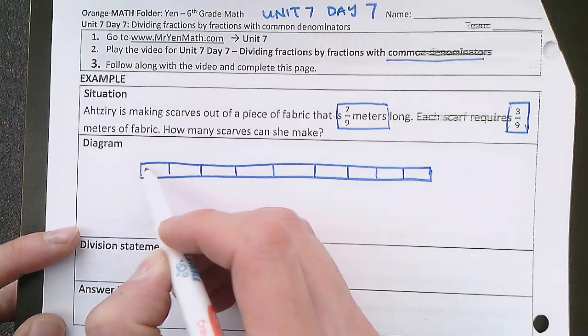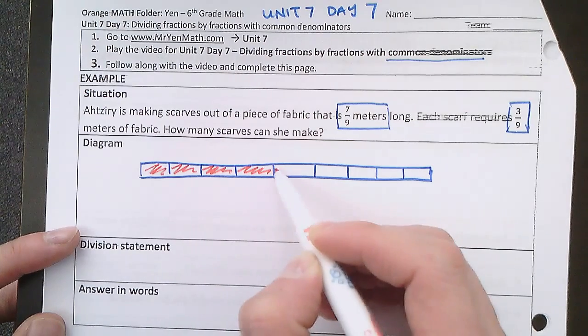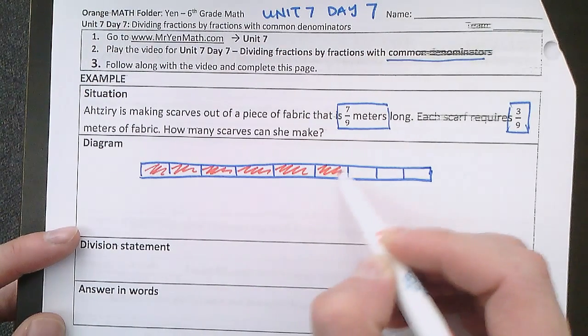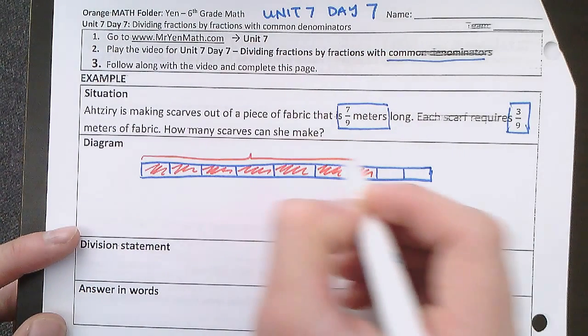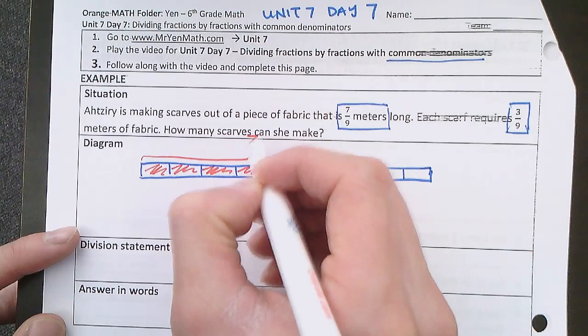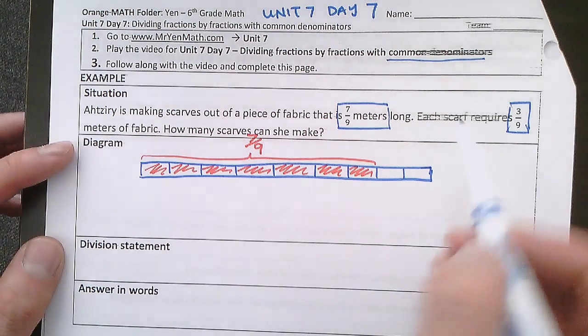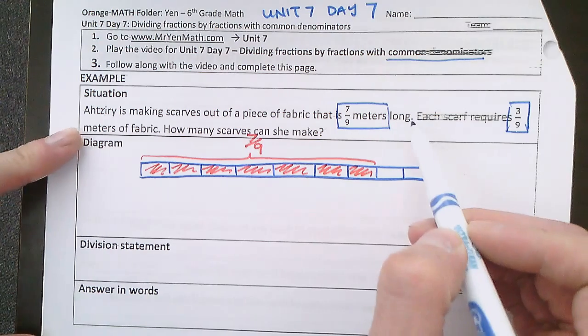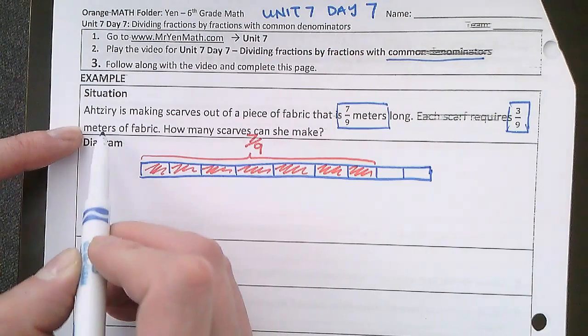So we'll start shading this in. 1/9, 2/9, 3/9, 4/9, 5/9, 6/9, 7/9. So all of this right here is, I'll label it up top, 7/9. So that's how much fabric she has, 7/9 of a meter. And then I want to figure out how many scarves she can make, and I look back at the question to see how much each scarf is. Each scarf is 3/9 meters long.